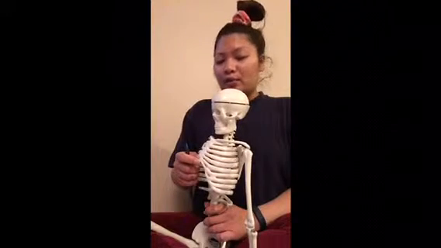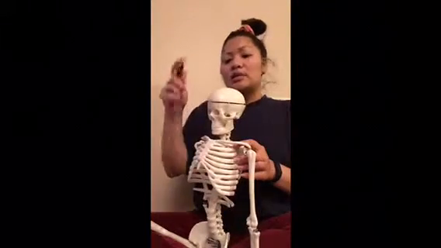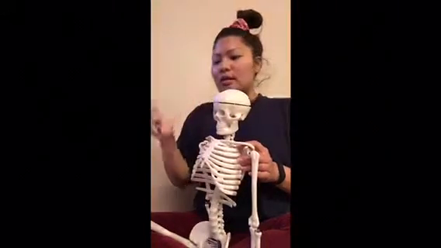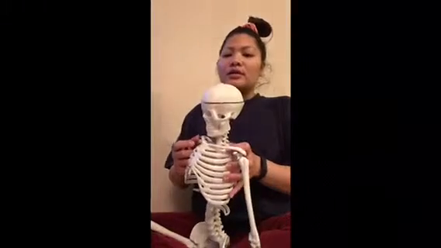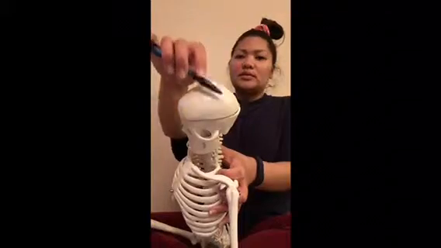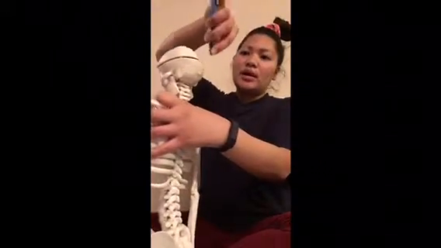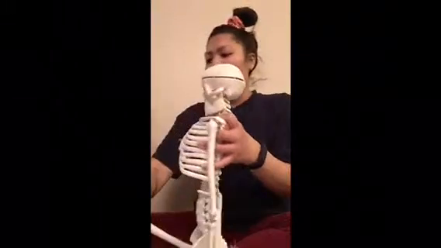There are 8 cranial bones. The first one is the frontal, right here, which is your forehead. The second one is the parietal. It's the one that's right here. It's the superior area. Then the occipital, which is the one behind, that's the occipital.